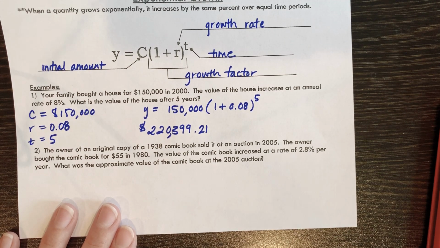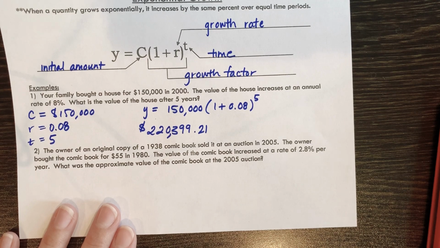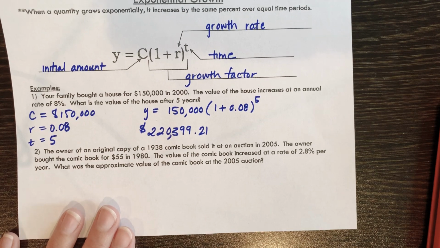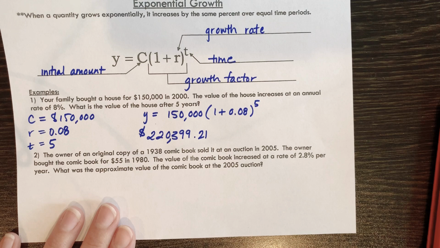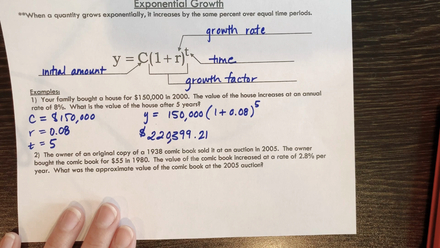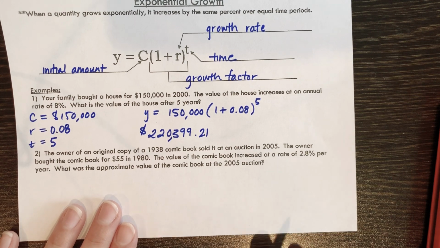So there's a lot of things you have to think about when you think about whether or not your answer makes sense. A lot of factors come into play. What is your rate? How much time has gone by? And really, how much did you start with? Although if you're comparing your final answer to what you started with, then that really isn't a factor.